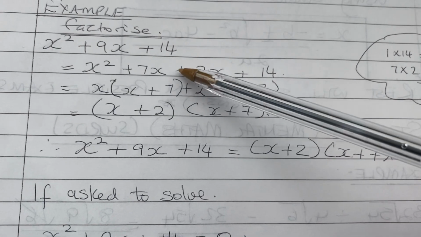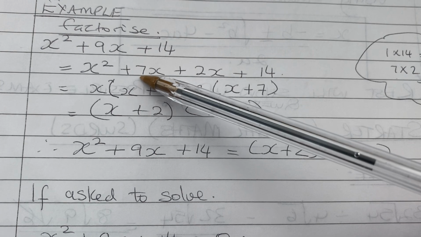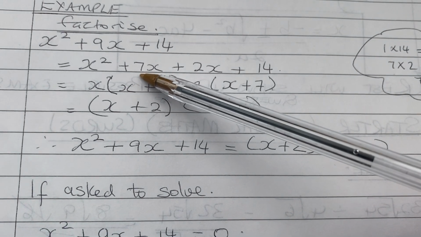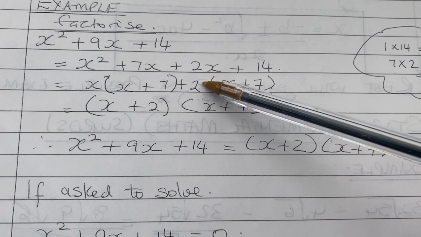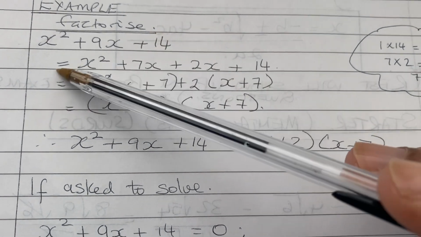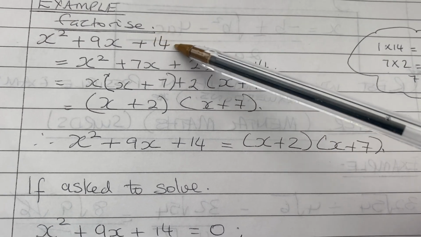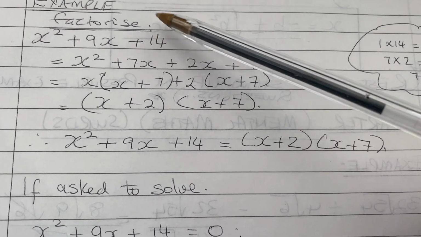So the two numbers that I can think of are 7 plus 2. Okay, because 7 times 2 is 14. There's a 1 here, and there's a constant 14 here. Okay.